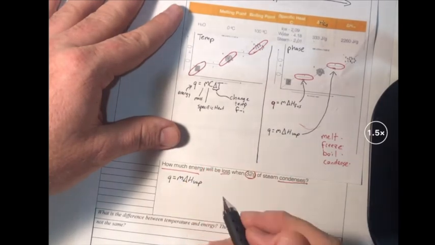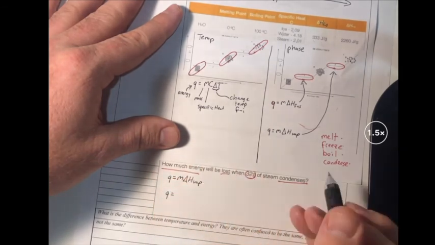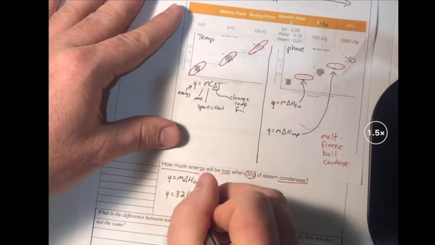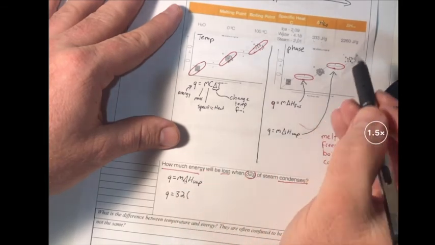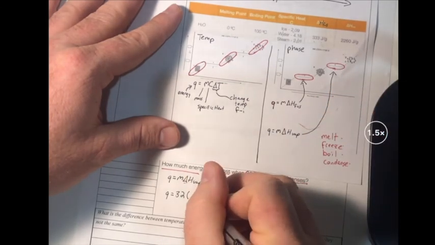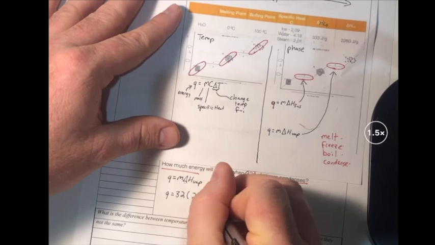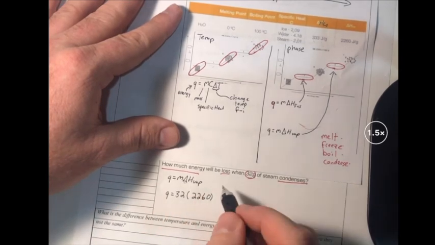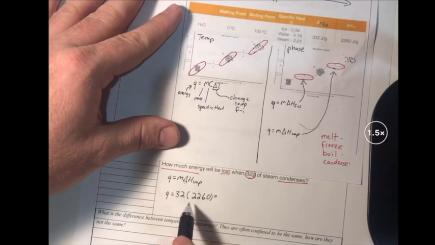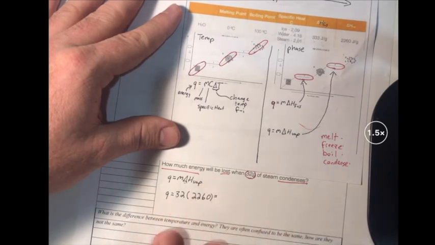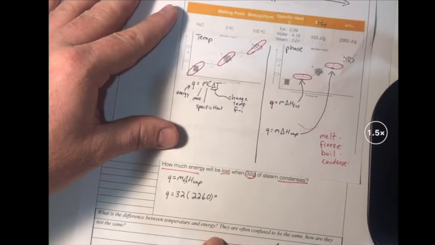Let's plug in our values, shall we? Q equals our mass of 32. And this value we can find up here, which would be 2,260 joules per gram. Right now, I'm not going to put the unit on. We'll start doing that tomorrow. Right now, just get the basic premise of it. We'll leave the unit off. Awesome. Now, I'll let you do that math real quick. Again, I'm not going to do it. I'm sure you all can do that. You're in algebra and geometry. You are golden.